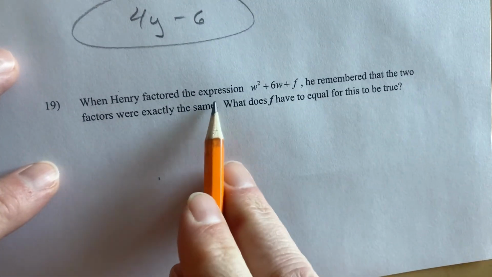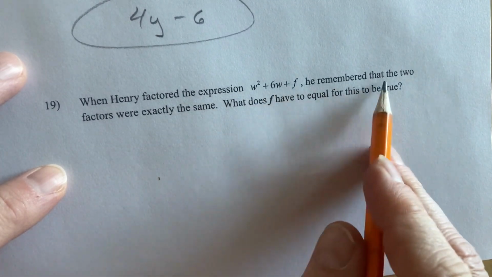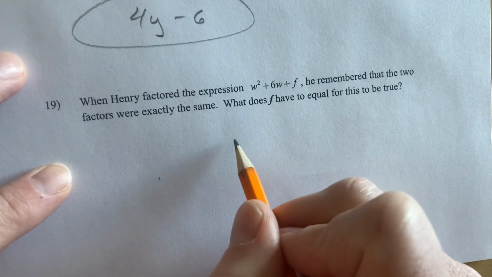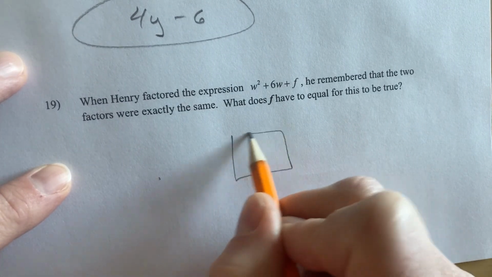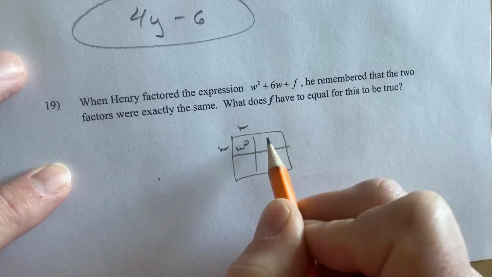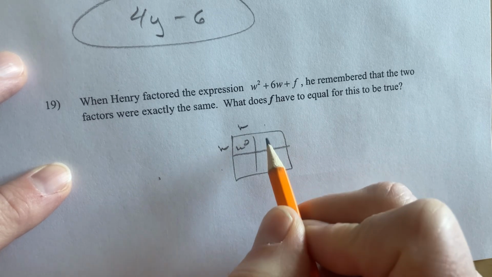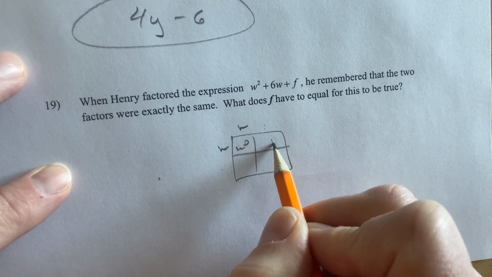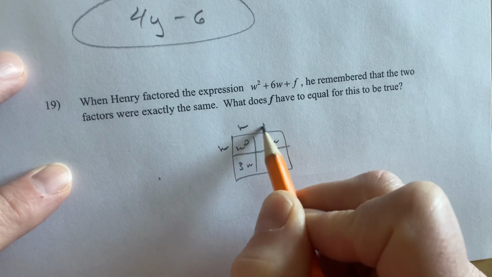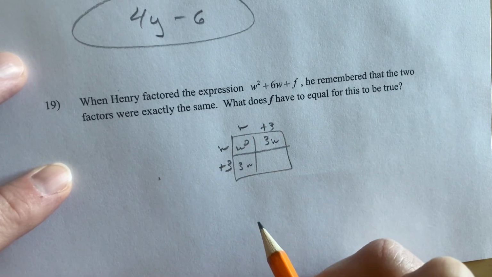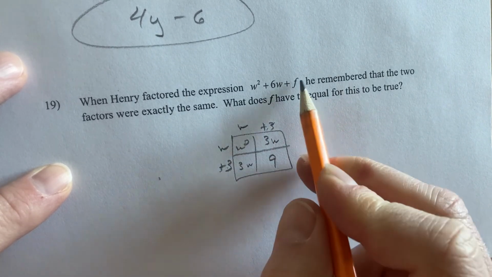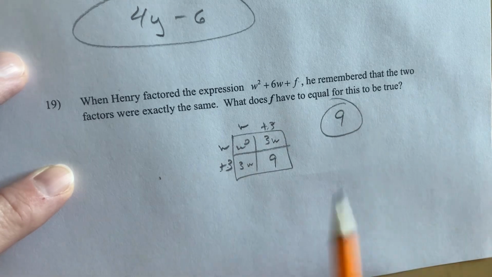All right, when Henry factored the expression, he remembered that the two factors were exactly the same. What does f have to equal for this to be true? So if I'm factoring this out, we have our w squared here, right, ww. So because these are the same, these terms have to add up to the 6w. That means they both have to be 3w, right? Which means these both have to be 3 out here. And if those both are 3 out there, 3 times 3 would make this a 9, and that's what f has to equal in order for that to be true.